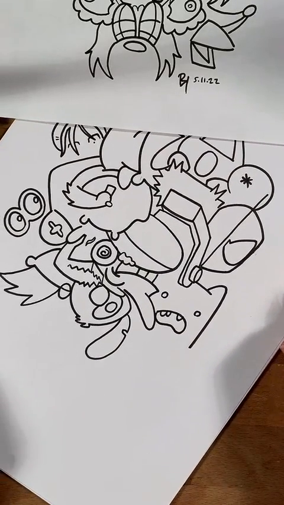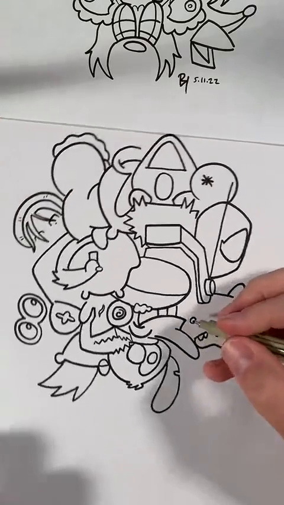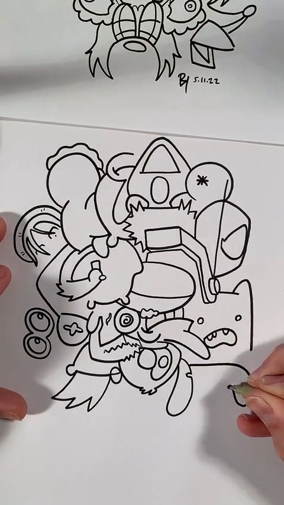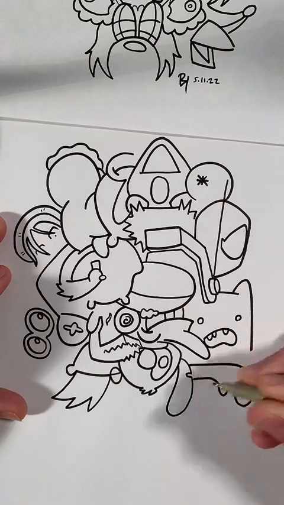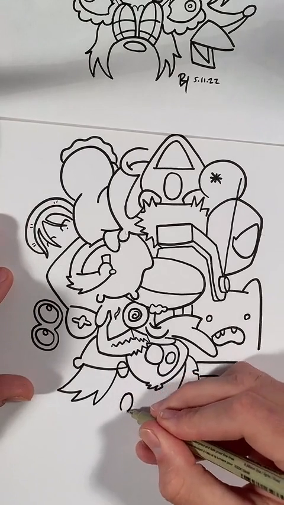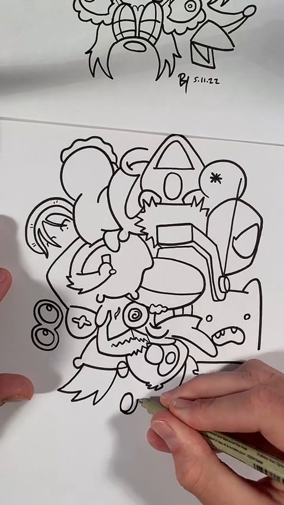Okay, Rocky and Bullwinkle. Here is an antler for Rocky and a cap for Bullwinkle.